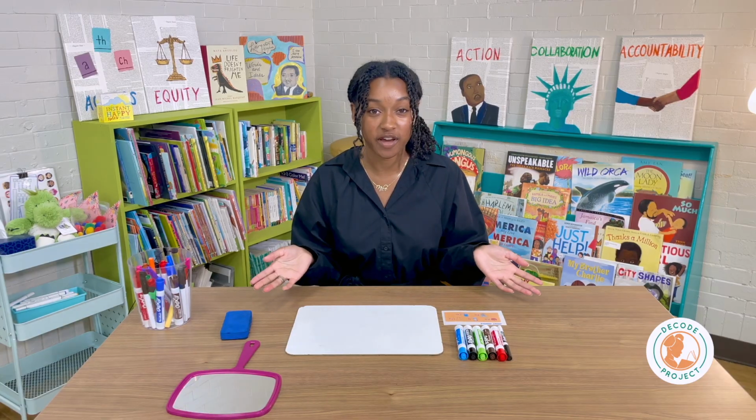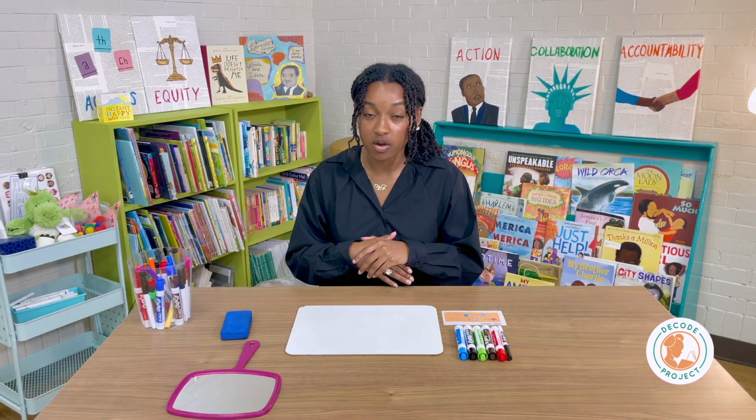So you can keep playing rounds of this with your decoder to practice hearing those short vowel sounds. It's really important that after you draw the picture and your decoder guesses the word, you reinforce the sounds with our motions. I hope you enjoyed learning about some of the fun activities we use here at Decode Project to teach short vowel sounds. Now I'm going to go over a few tips and tricks to keep in mind while teaching your decoders at home or at school.